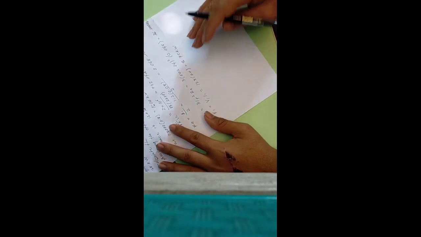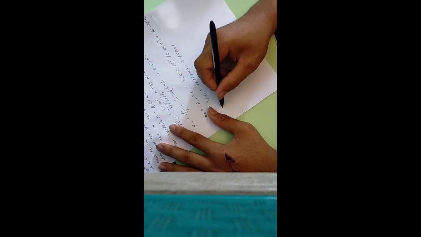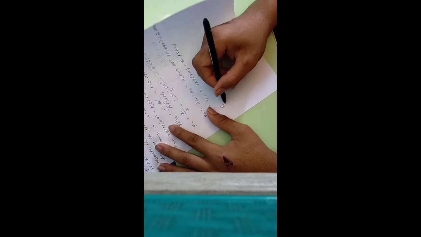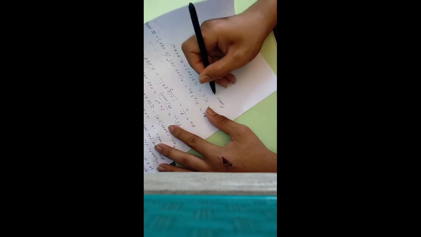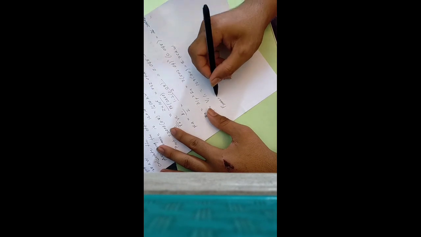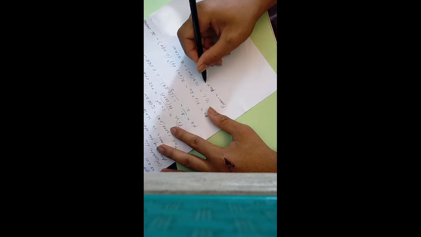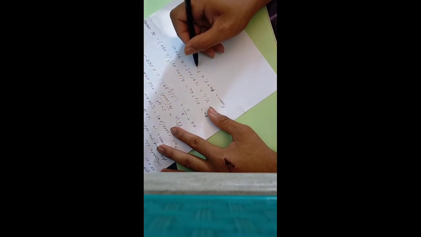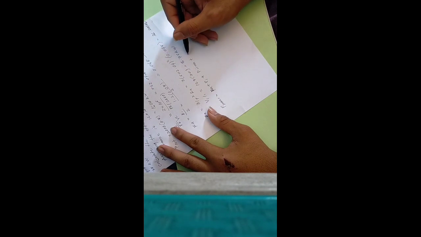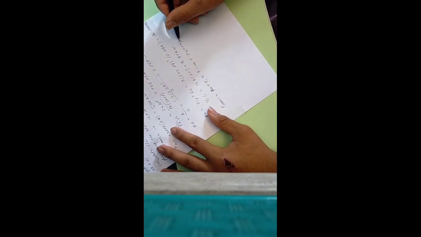So next, P losses equals to PA plus Pf plus P iron plus P stray load.